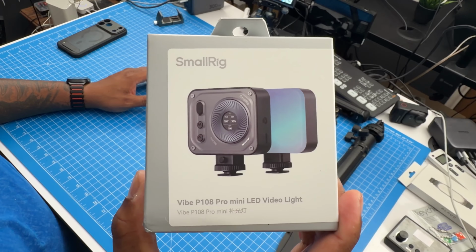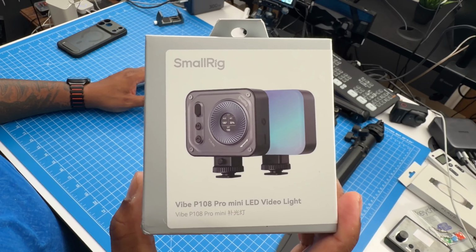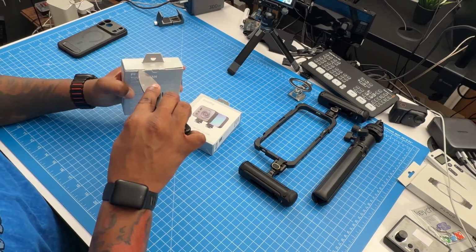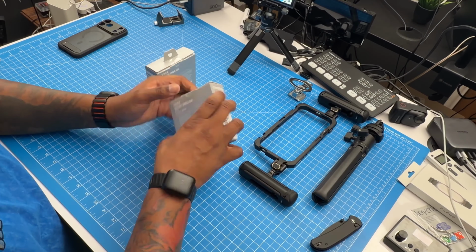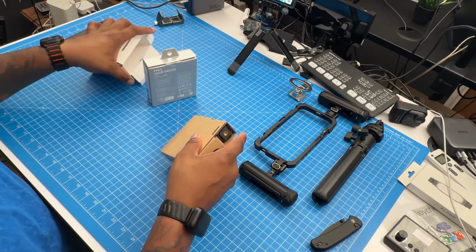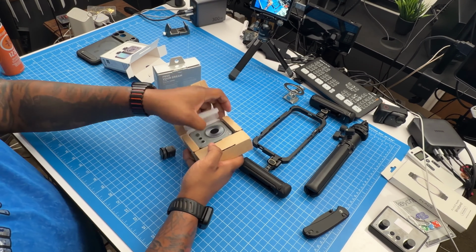Now, while I'm not using it in this specific scene right here, because honestly I didn't need it, I did pick up some small rig lights, and I did get two. My thinking behind getting two was I can have one on each side of the handle, so I get a balanced light and it's not looking like light is just coming from one side of my device. So for that reason, I got two.